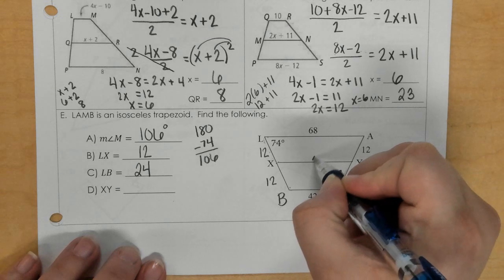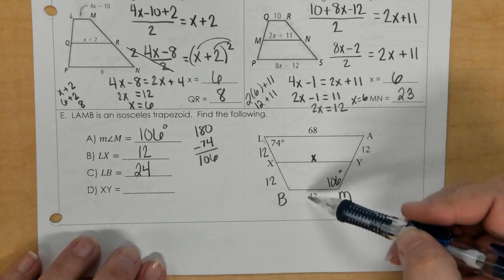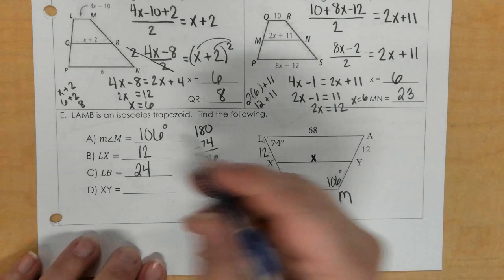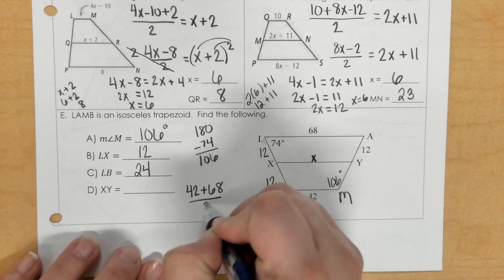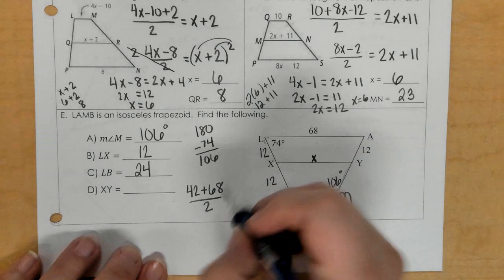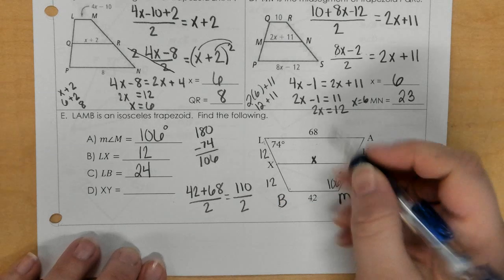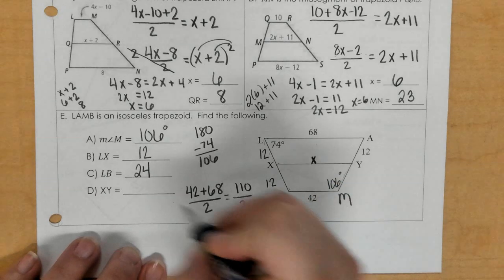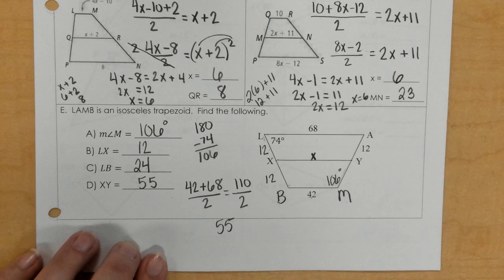So I'm going to call this X and say the average of the bases, so 42 plus 68 divided by 2 is 110. I divide that by 2, I get 55.